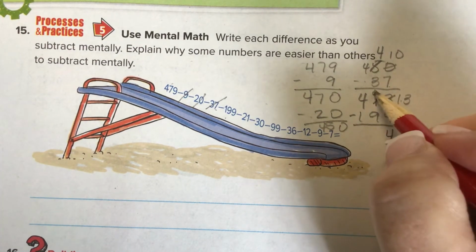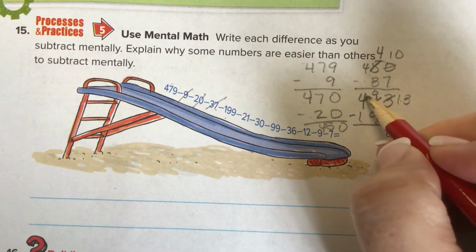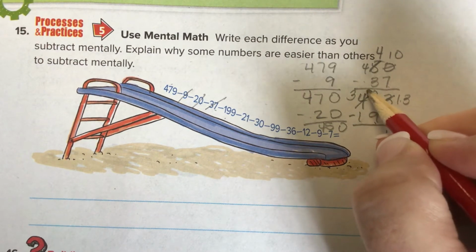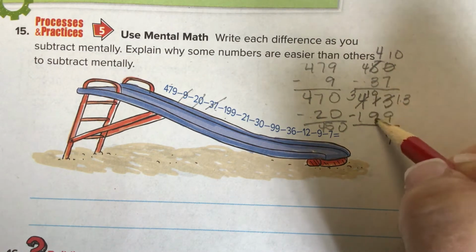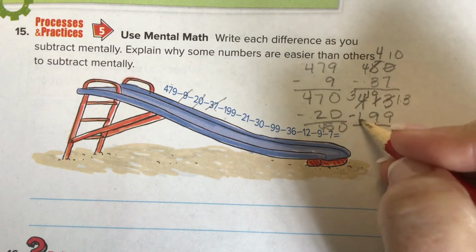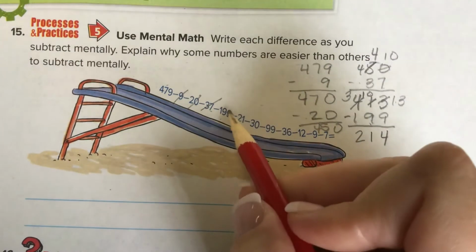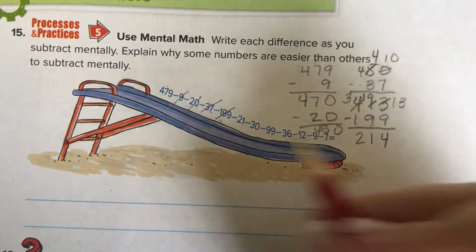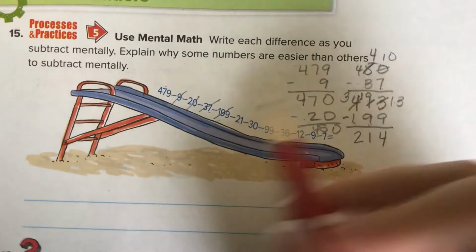Come next door. 0 take away 9, I can't do that. I've got to go next door. This 4 becomes one less, so now it's a 3, and this 0 right here is now a 10. 10 take away 9 is 1, and 3 take away 1 is 2. So now I'm down to 214. Wow, this number is getting smaller fast. So 214 minus the 21.